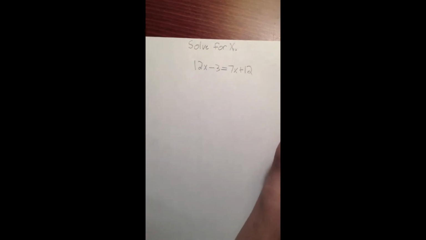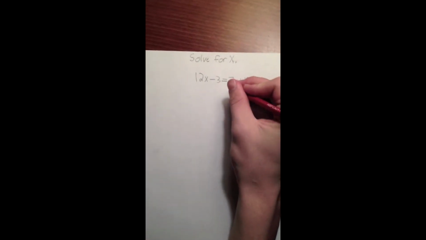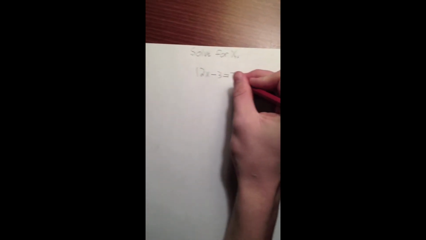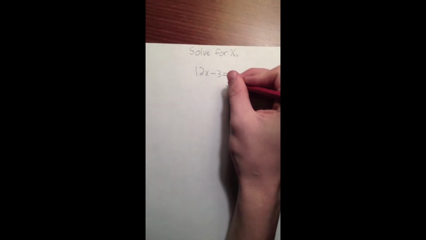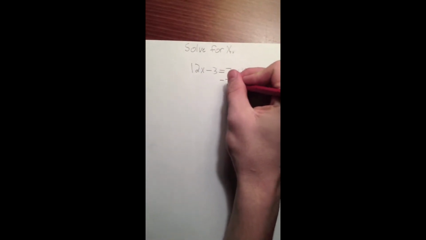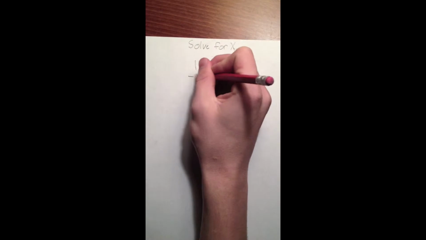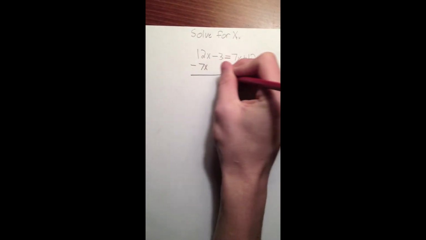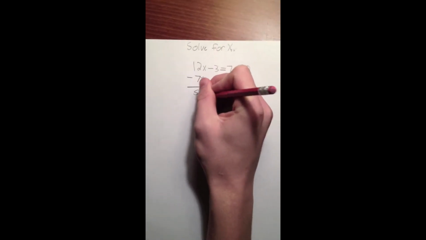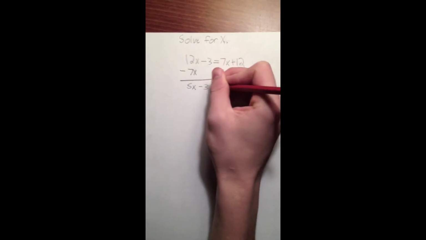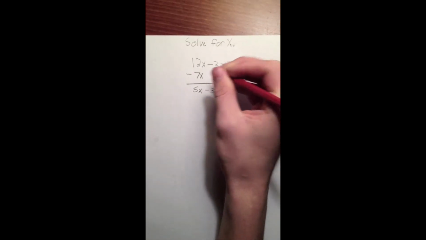This is how to solve an algebraic problem with x on both sides of the equal sign. Okay, so your goal is to solidify the x on one side. So to do that, I want to subtract 7x, and you're left with 5x minus 3 equals 12. So now you just have your x on one side.